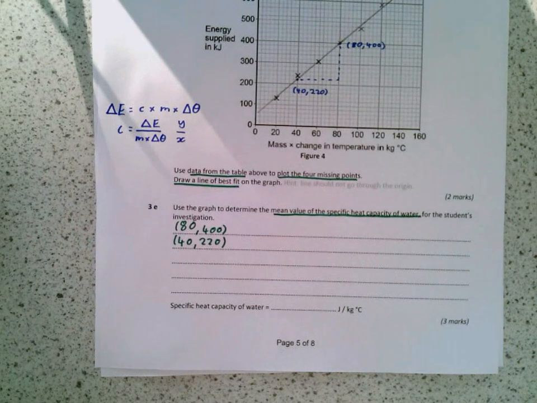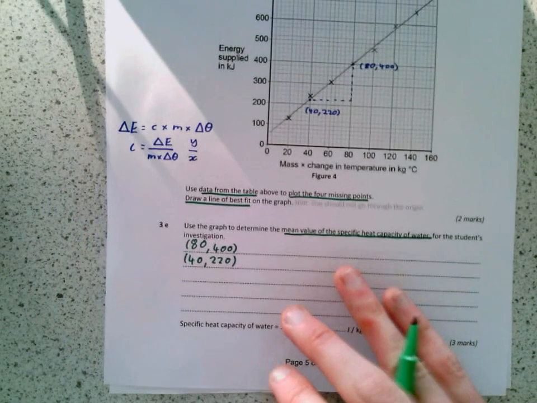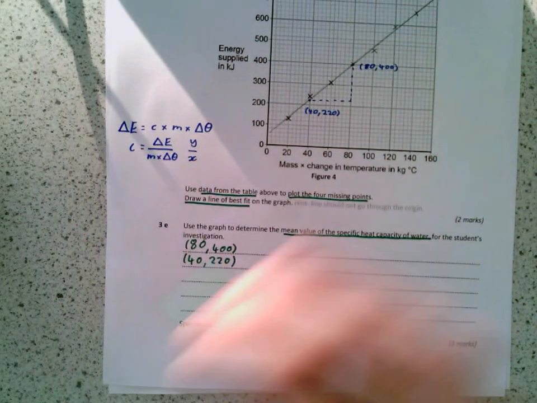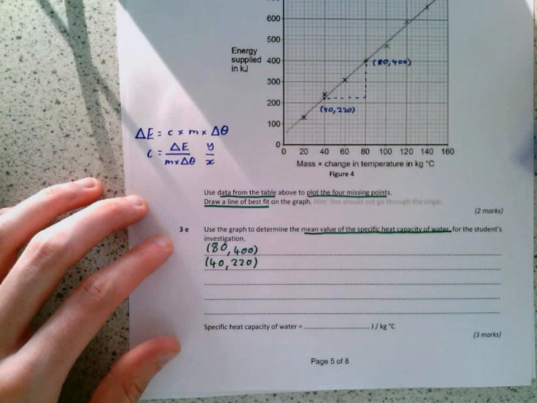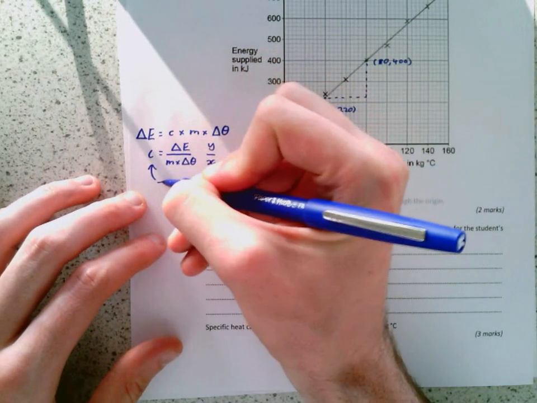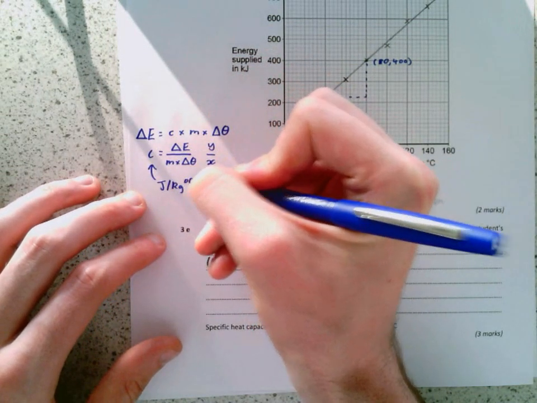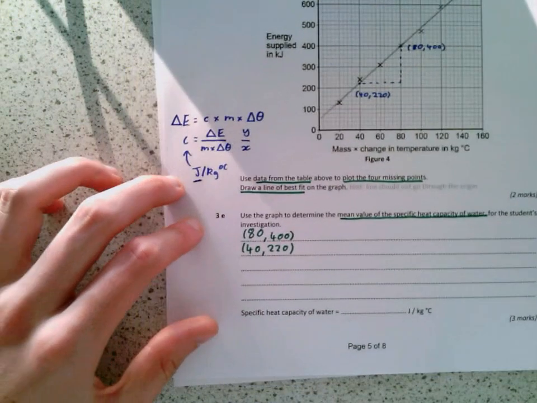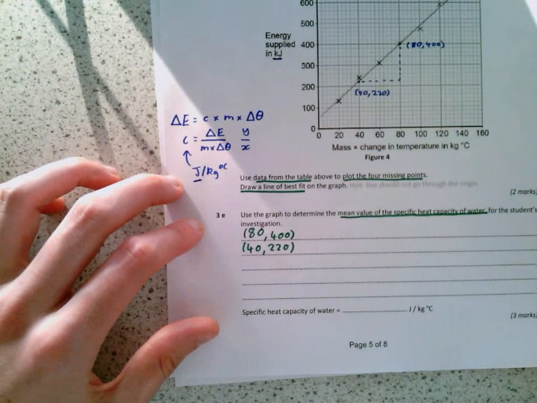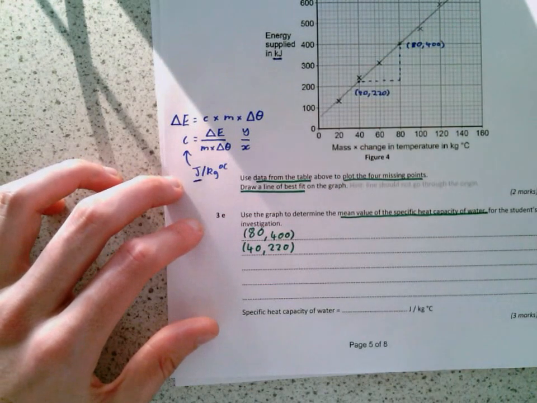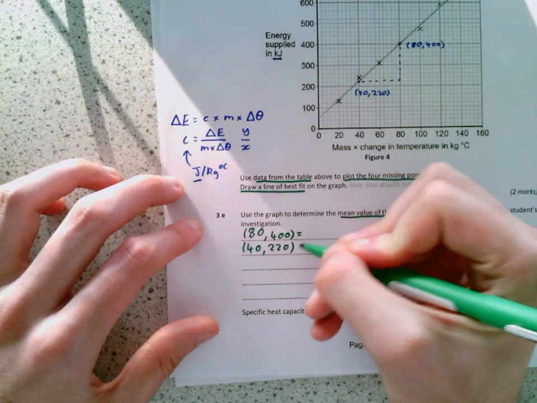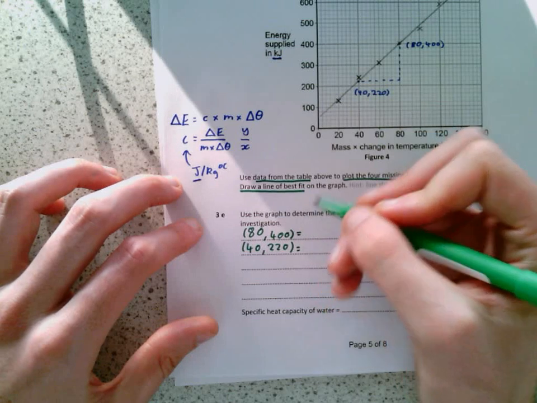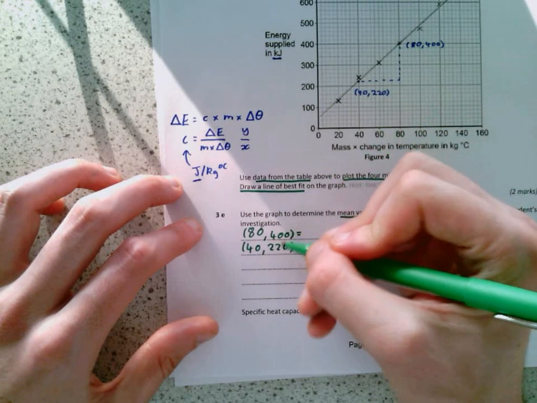Now, this is a really tricky point. Well done if you picked up on this. To work out specific heat capacity, my specific heat capacity is going to be in joules per kilogram degrees Celsius. Take a note here, joules. This here is in kilojoules, so what I need to do before I start is convert these into joules. Okay, so I'm going to multiply these values by 1,000.